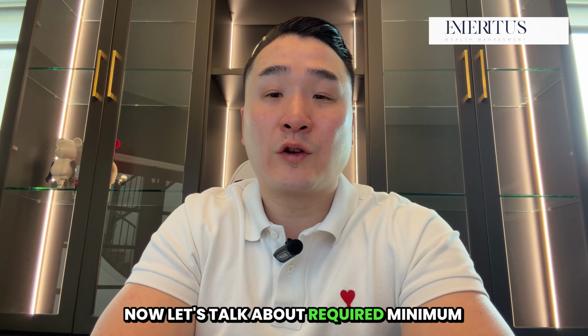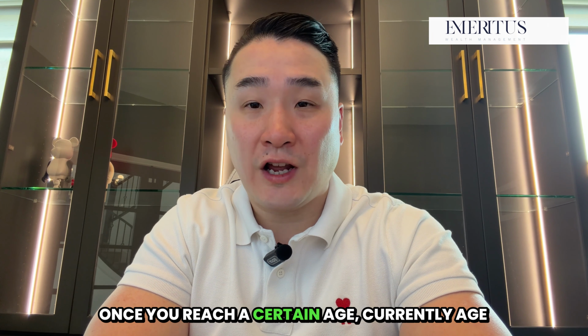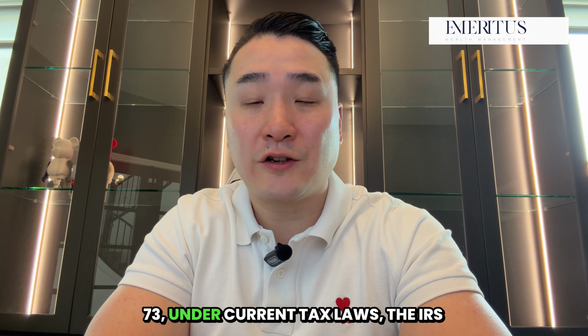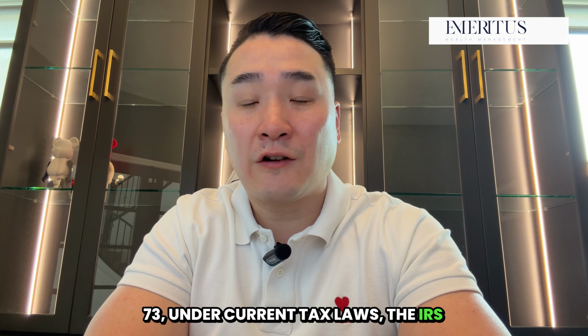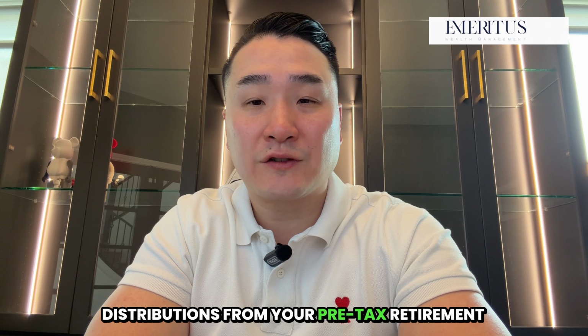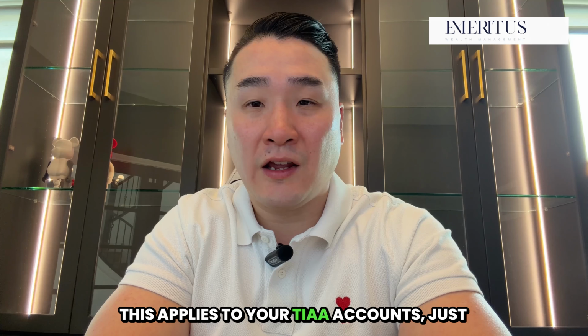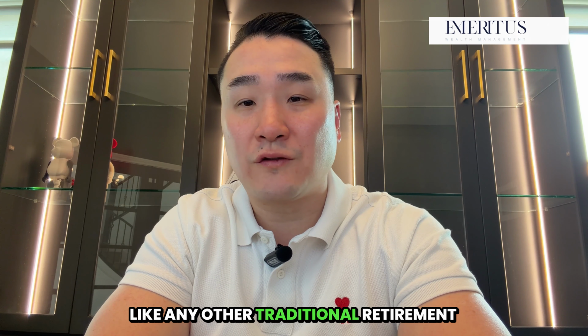Now let's talk about required minimum distributions, or RMDs. Once you reach a certain age, currently age 73 under current tax laws, the IRS requires you to begin taking minimum distributions from your pre-tax retirement accounts each year. This applies to your TIAA accounts just like any other traditional retirement accounts.